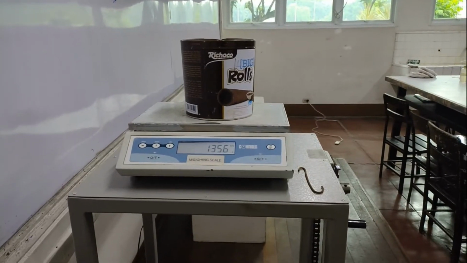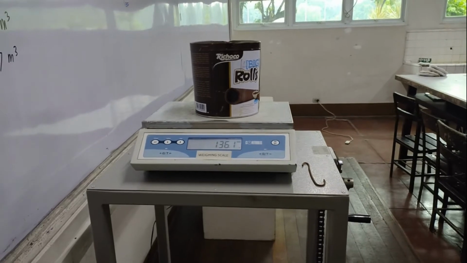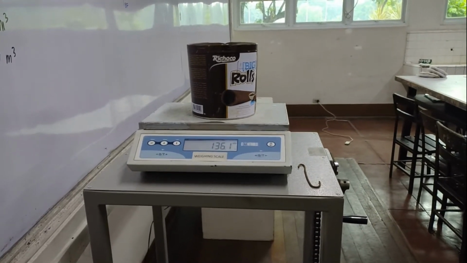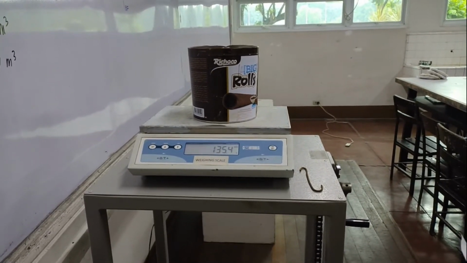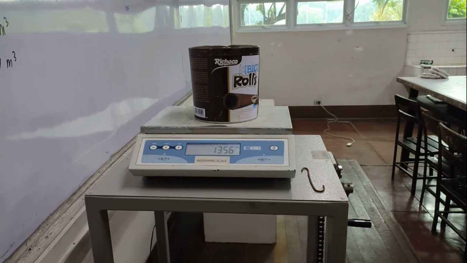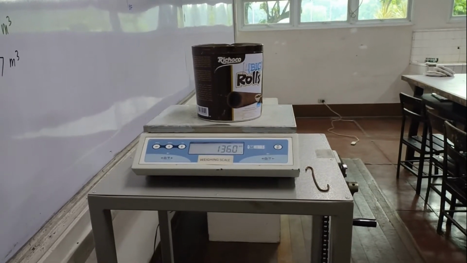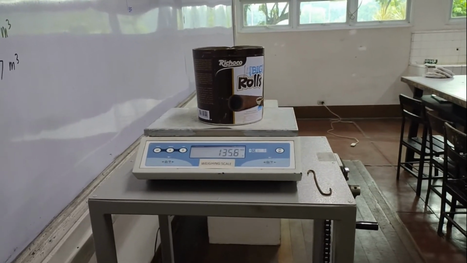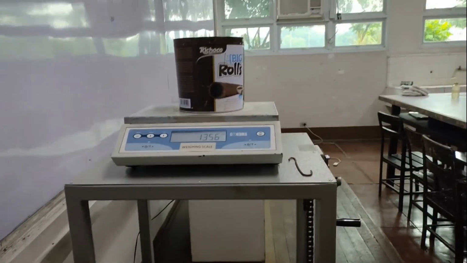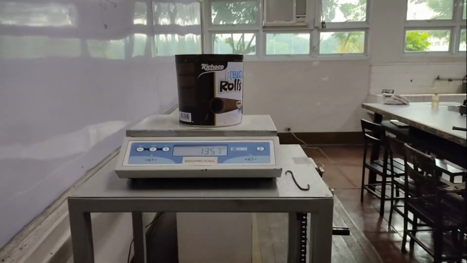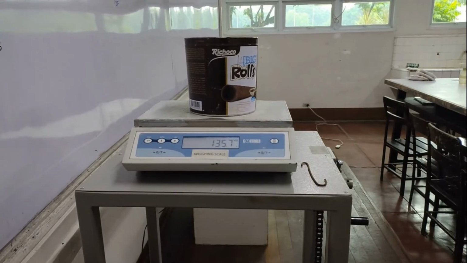So in this case, we're going to get the difference between the sample plus container minus the weight of the container, and that will be the letter A in our equation.